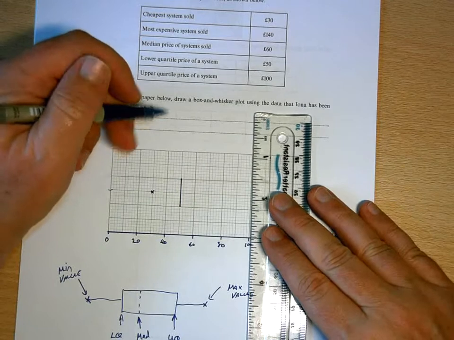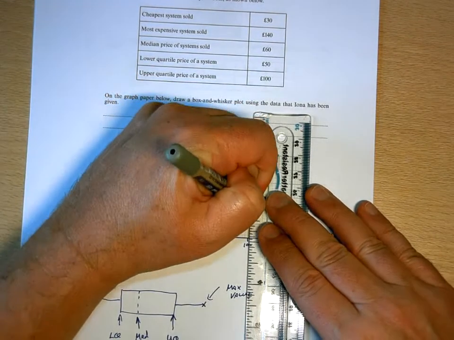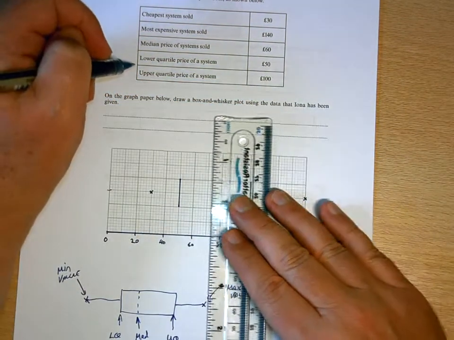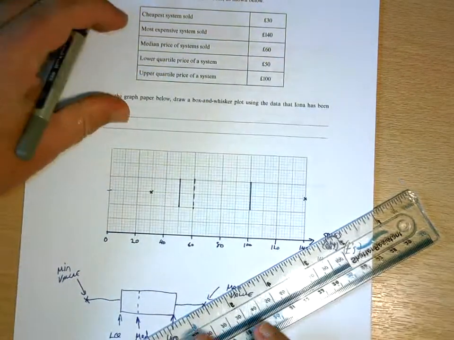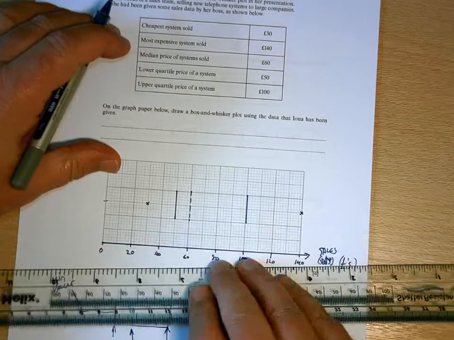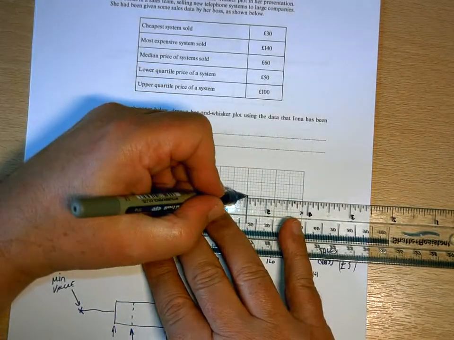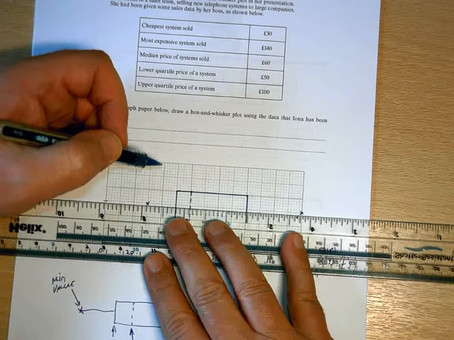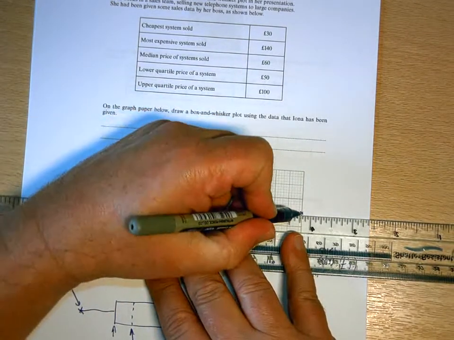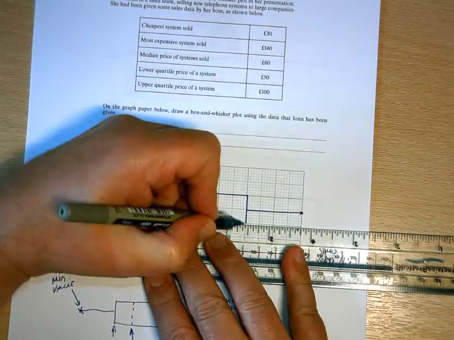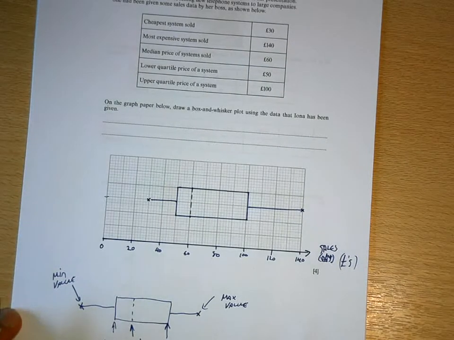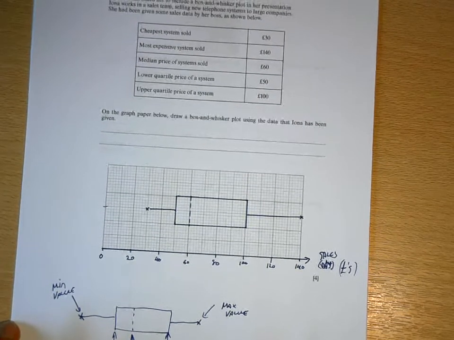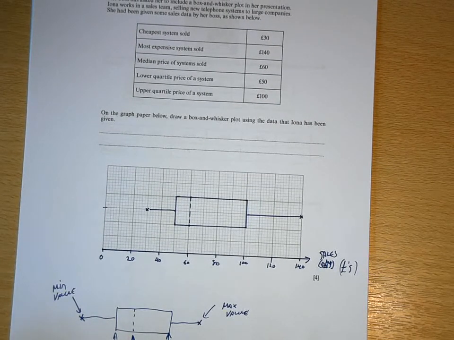The upper quartile is 100, so 100 is there, and the median is 60, so the median goes there. So then all I've got to do is join my box together and send my whiskers out. And that's it. That's what the data looks like as a box and whisker plot.